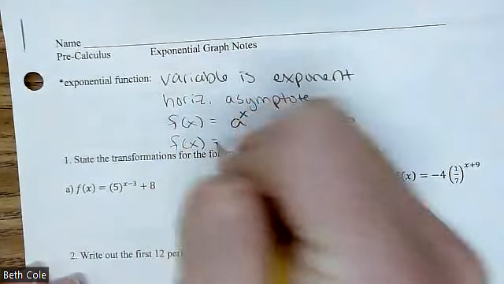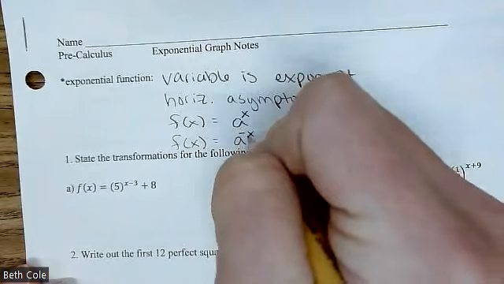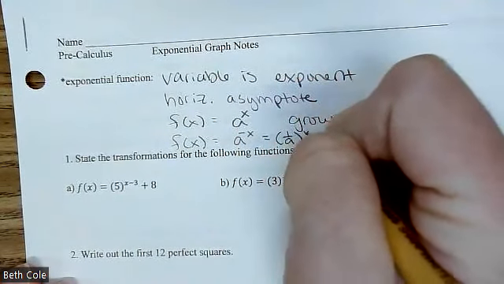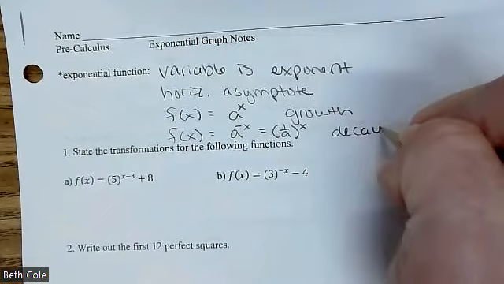Or you can have, and there's 2 ways that can look, a to the negative x, or you can write it as a fraction 1 over a to the x. Those both mean the same thing, and we're going to have an in-depth conversation about negative exponents in just a minute to make sure we all understand that. That's called exponential decay.